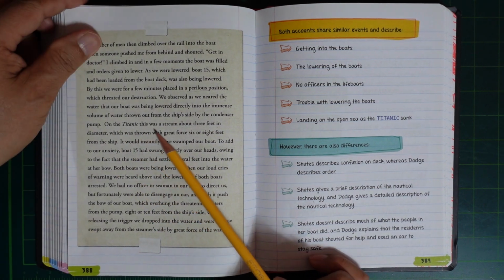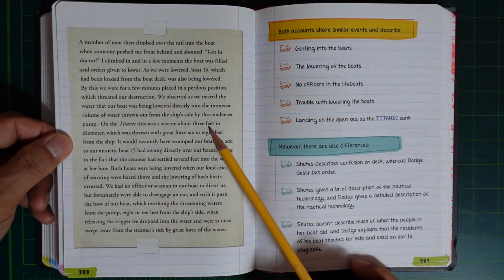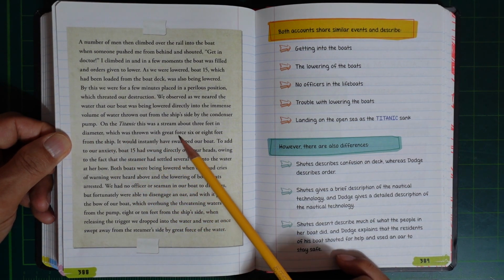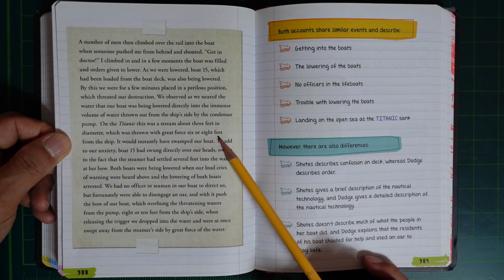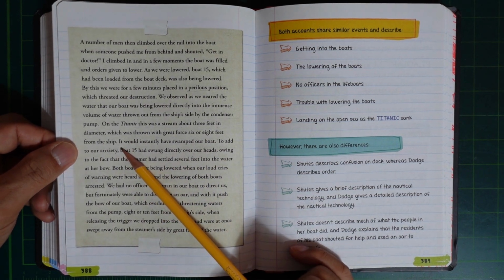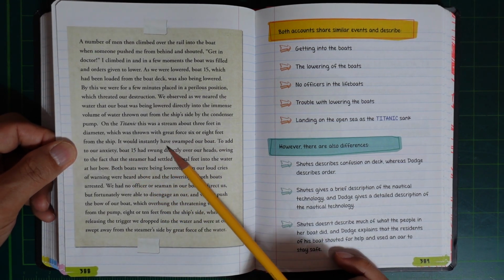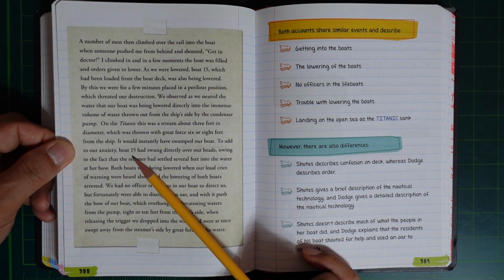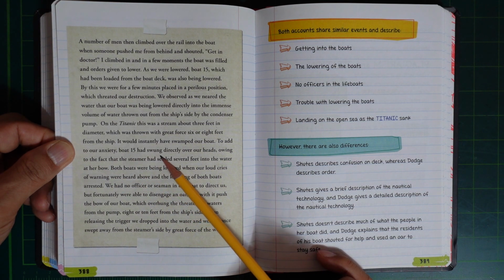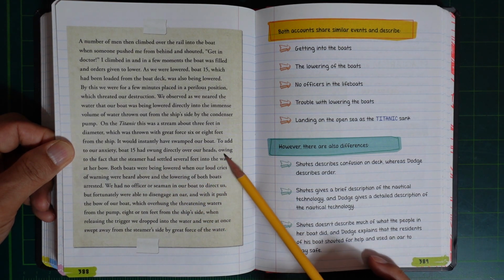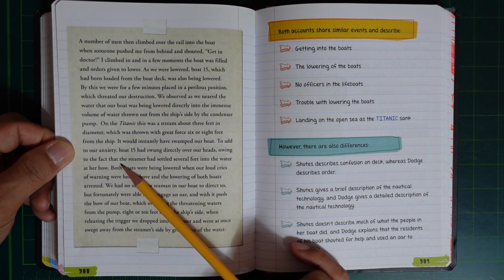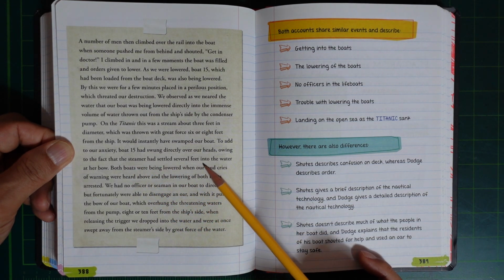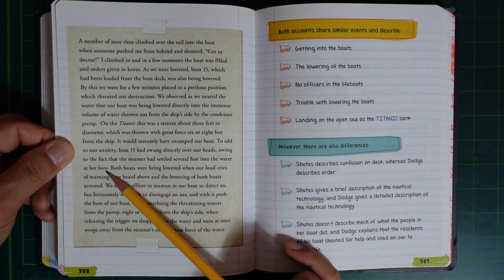On the Titanic, this was a stream about 3 feet in diameter, which was thrown with great force 6 or 8 feet from the ship. It would instantly have swamped our boat. To add to our anxiety, boat 15 had swung directly over our heads, owing to the pace that the steamer had settled several feet into the water at her bow.